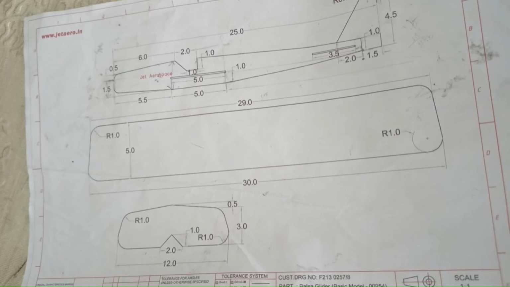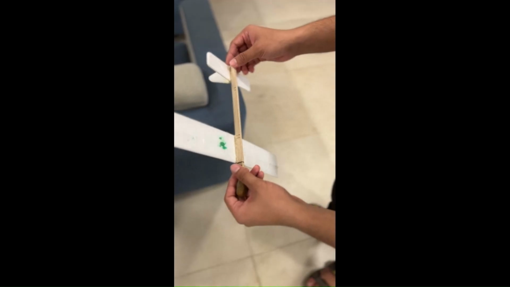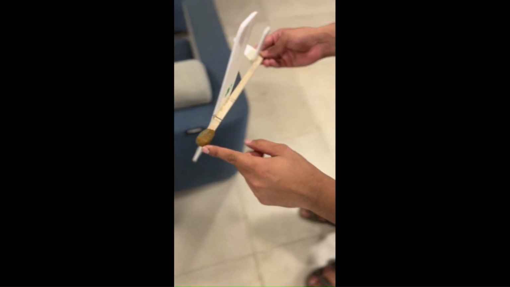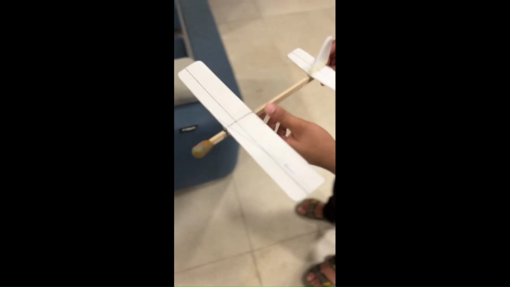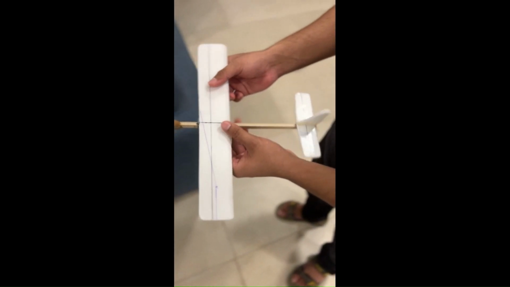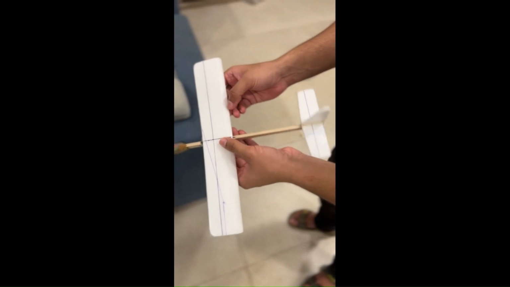So we got this design from the internet and made it using styrofoam and using balsa wood to give it strength. We used clay to balance the CG at the quarter point of the wing. We also had to shape the leading edge and trailing edge to ensure that the wing section behaved like an airfoil.